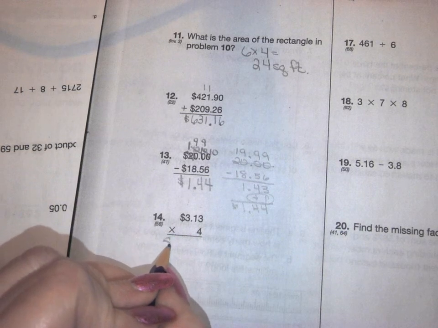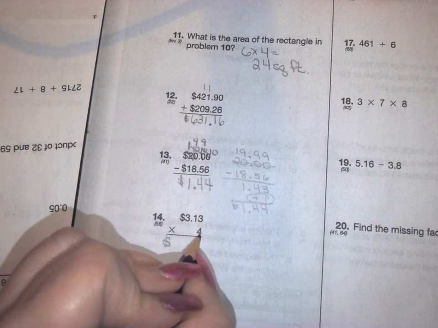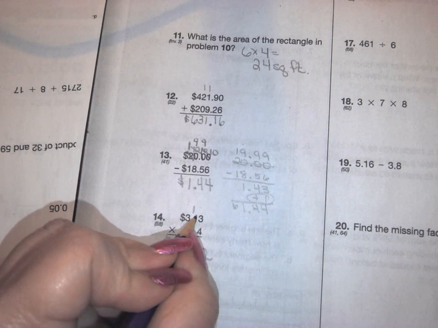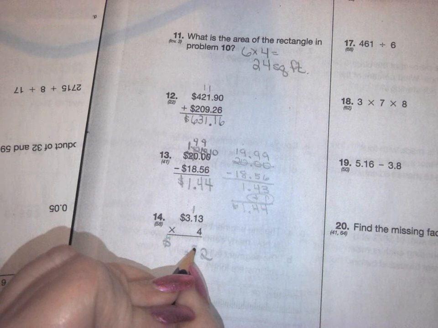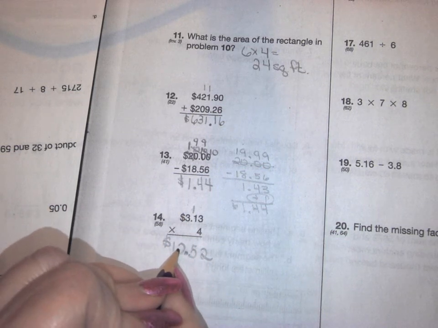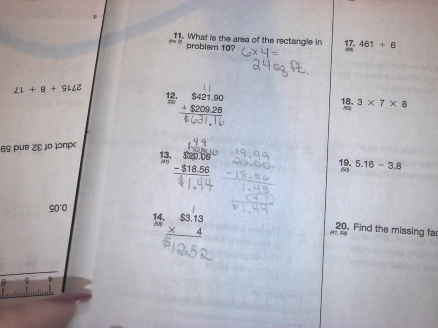All right, when we go to this one, we want to put our dollar sign and our decimal point. 3 and 4 is 12, carry my 1. 4 times 1 is 4, plus 1 more is 5. 4 and 3 is 12, so you get $12.52.